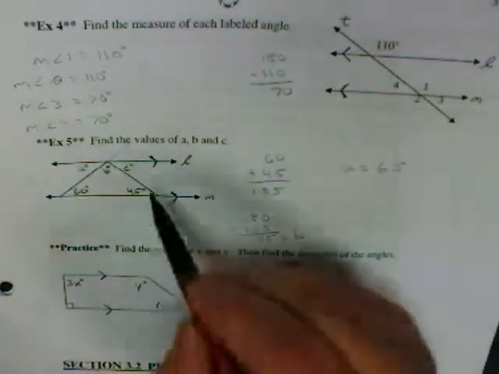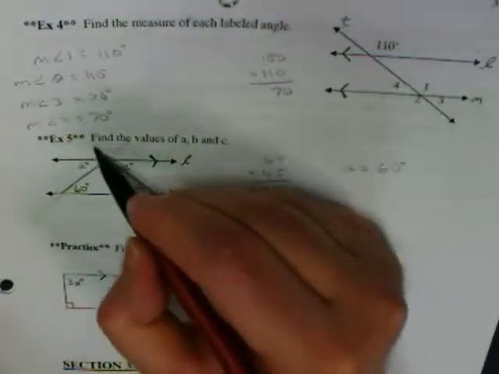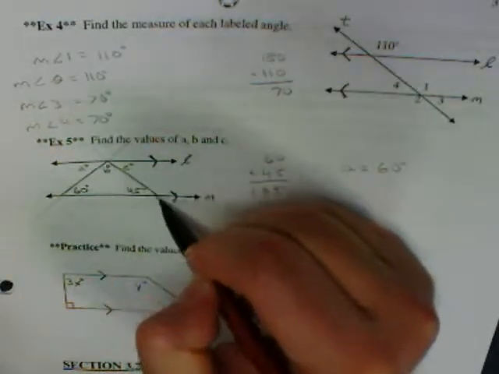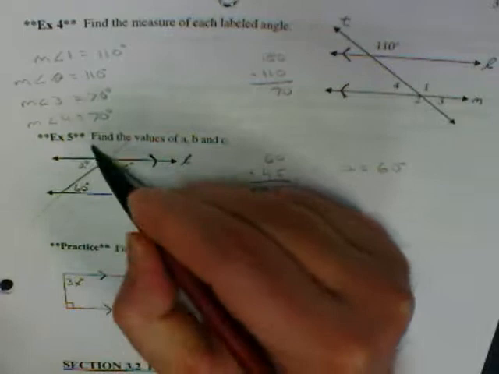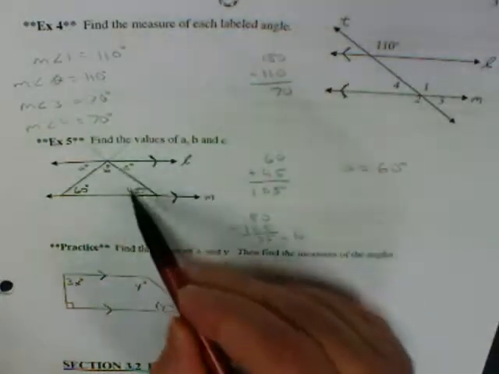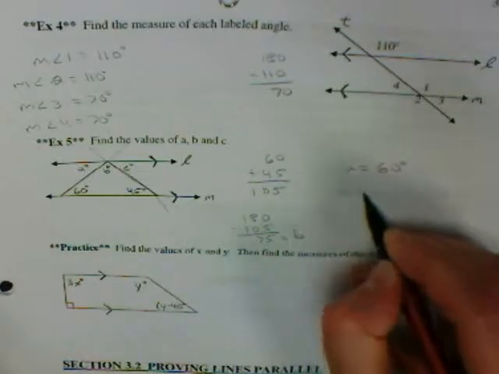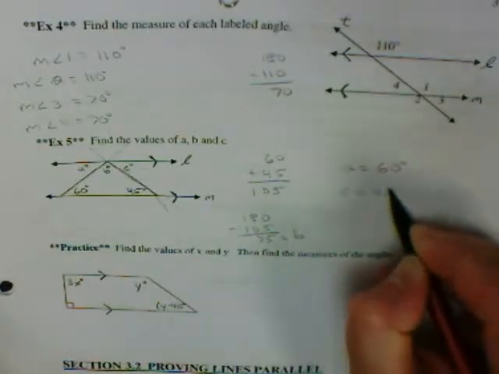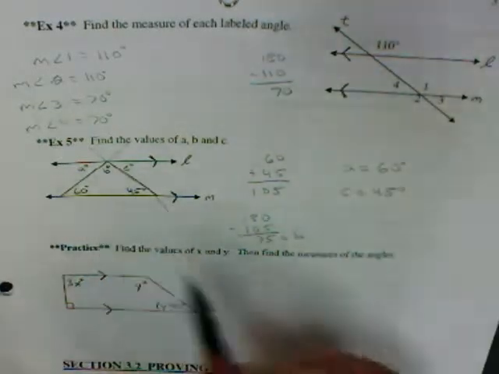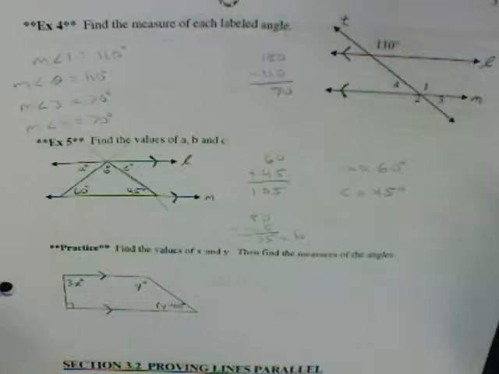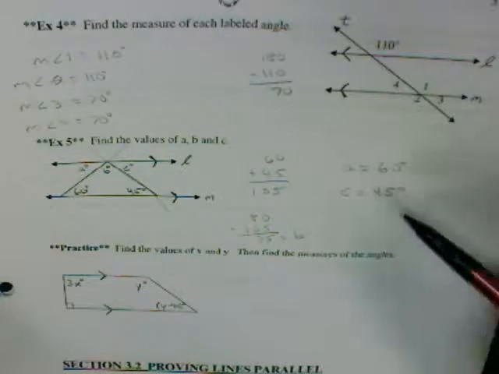And by the exact same idea, if you have parallel lines, if you think of this over here as one big transversal, then C and 45 are going to be alternate interior angles. And so C's got to be 45 degrees. And there are a couple different ways you could have figured that out. So B is 75, A is 60, and C is 45.